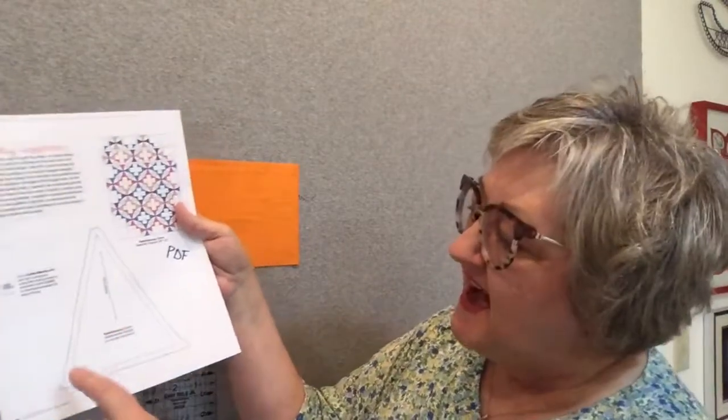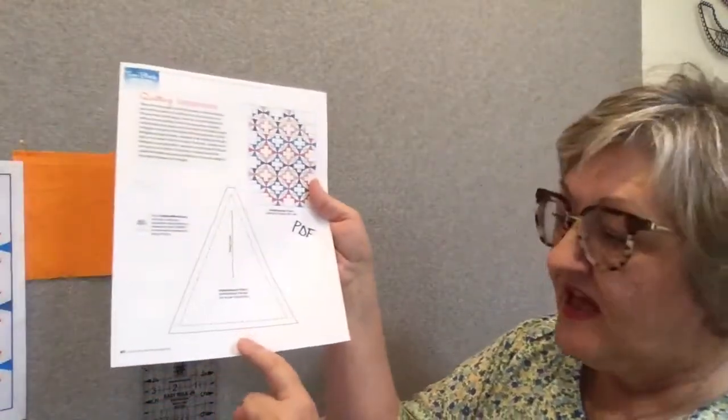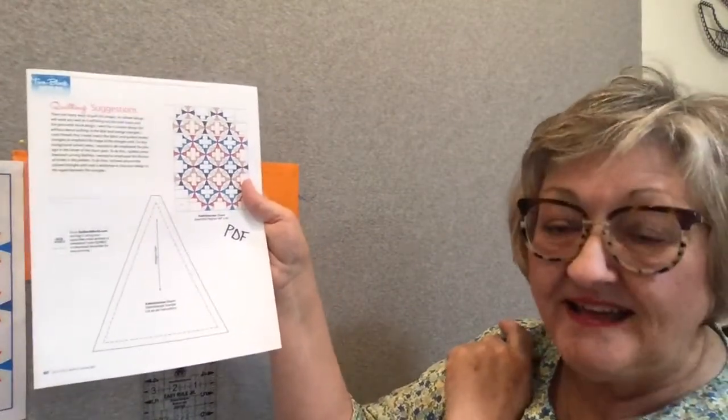There are a couple of ways you can check to make sure that you have printed at the correct size. In this pattern, it says that these patches can be cut from 5.5-inch strips. So you know that when you print this, it needs to be exactly 5.5 inches from down here at the bottom to this flat line up here at the top. It has to be exactly 5.5 inches. If it's not, then you know you didn't print it at exactly the right scale.